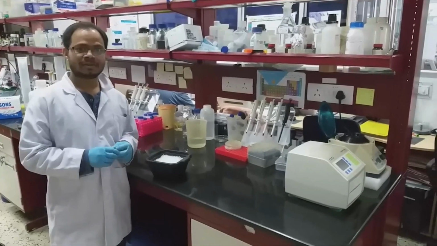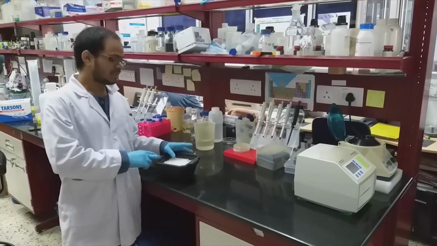We kept the competent cells with plasmid DNA for 30 minutes on ice.